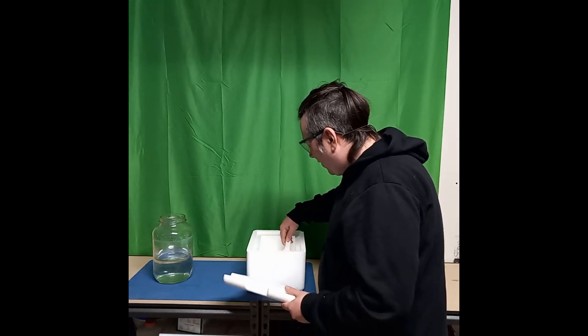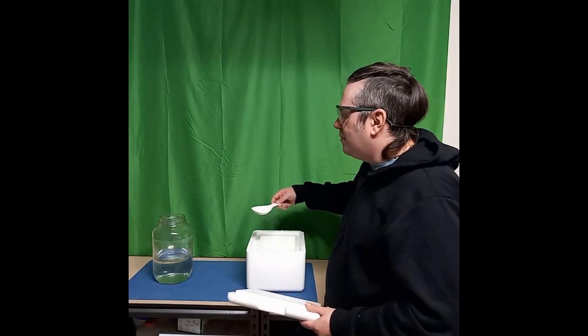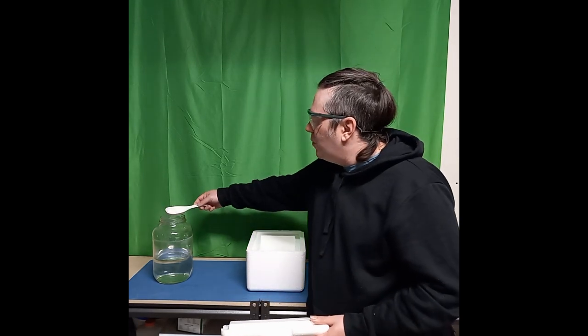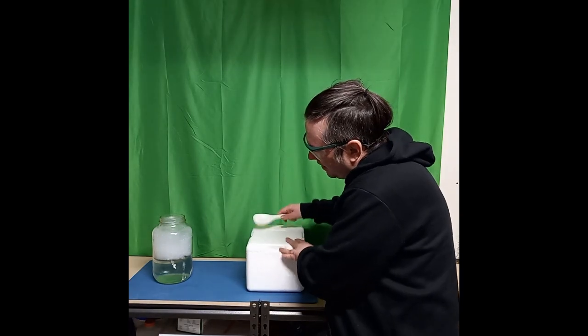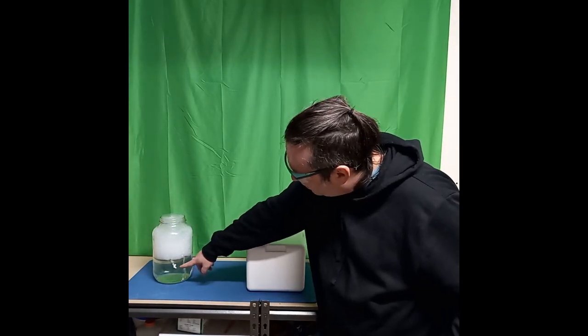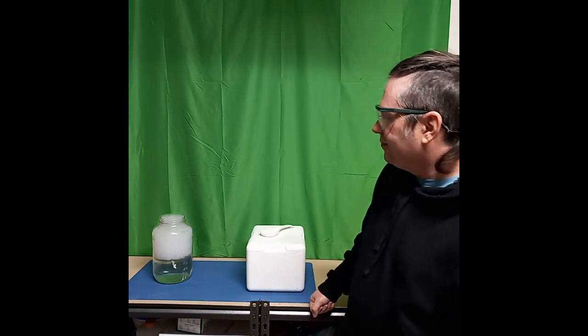Now, for the fun part, we just take a little scoop. It's about 2 tablespoons, I guess. And we pour it in the water. Get this fun bubbling action for some of them. And you get the nice cloud in a jar.